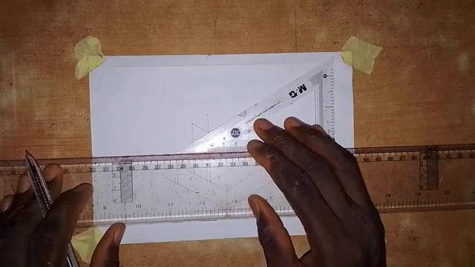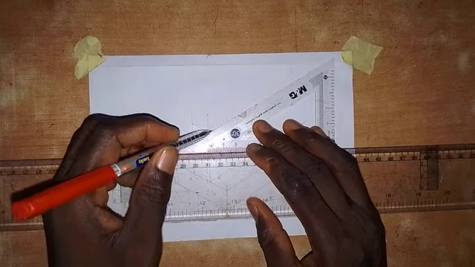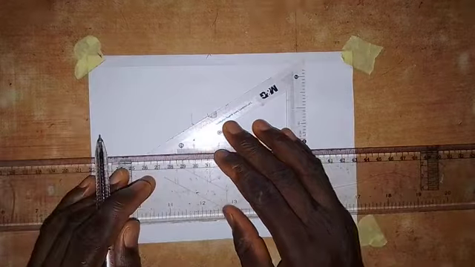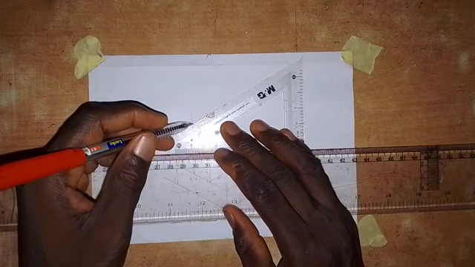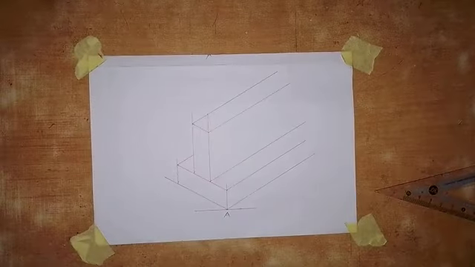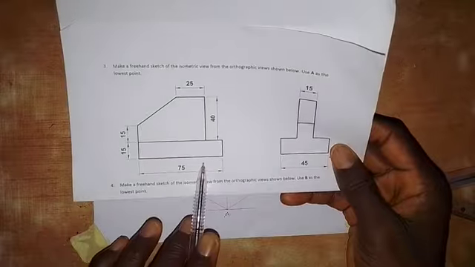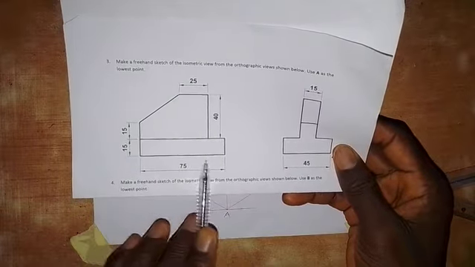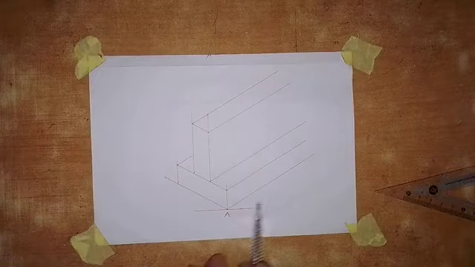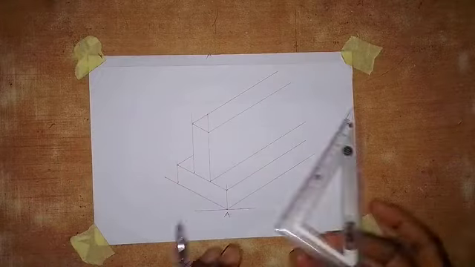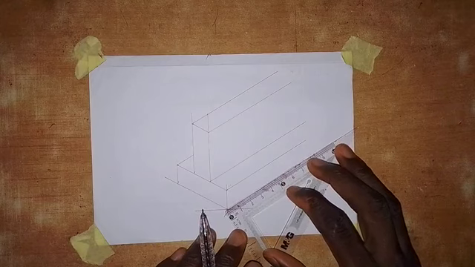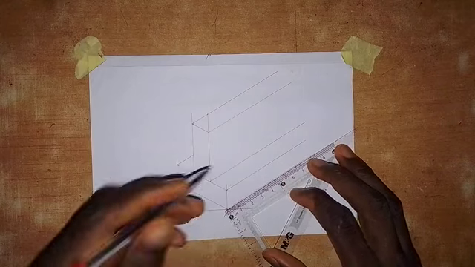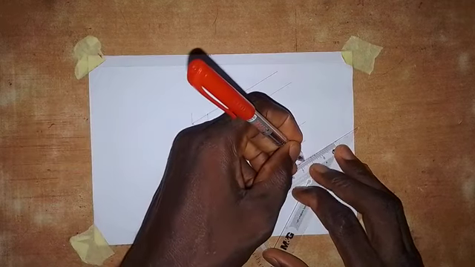Then you come up here, so draw a line in this direction, and then come to this point, draw a line in this direction. Alright, so having done that, the next thing that we are going to do is that the total length from here to here is 75. So we have to take 75 from this point backward like this. So take a measurement of 75 millimeters. So this is 75 millimeters here.